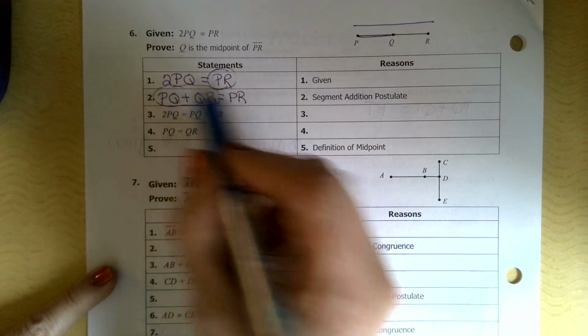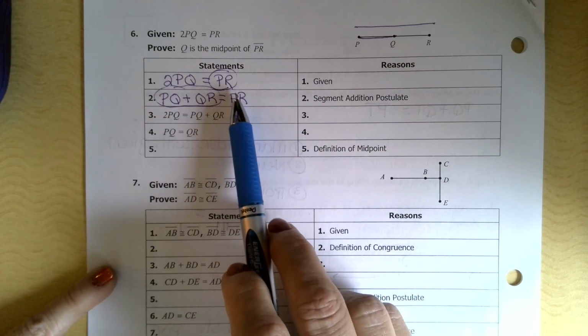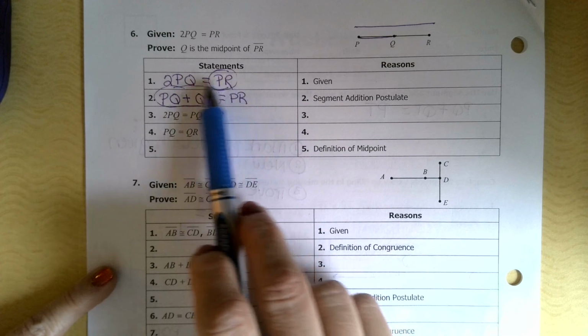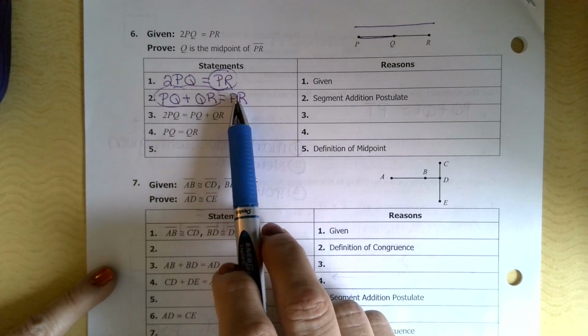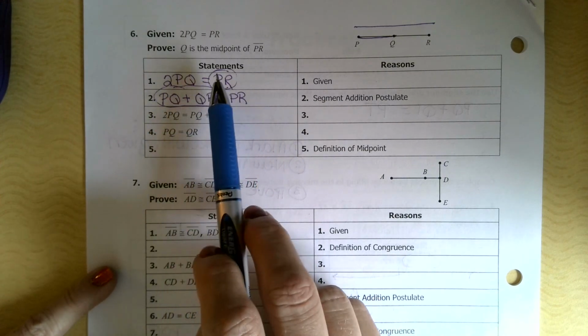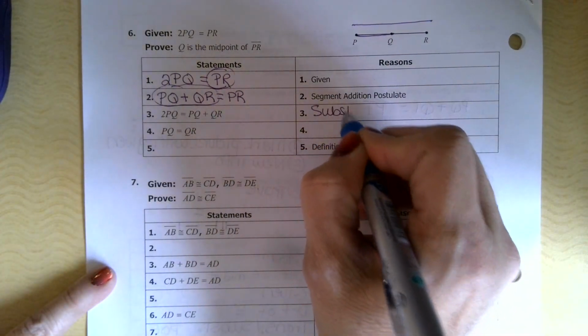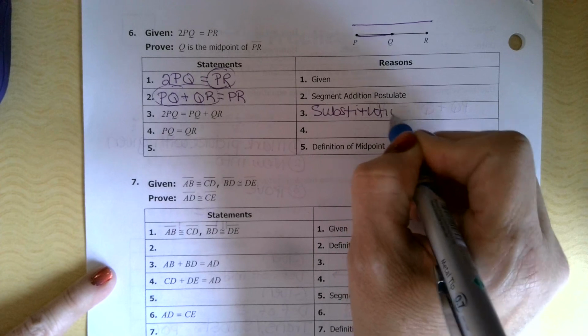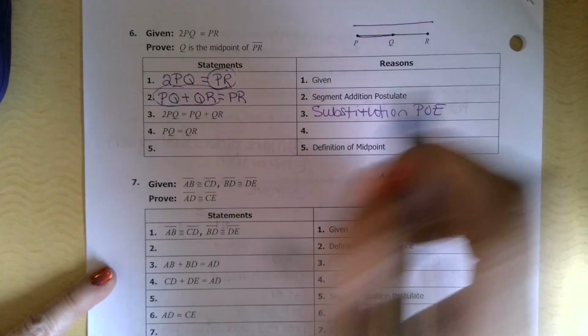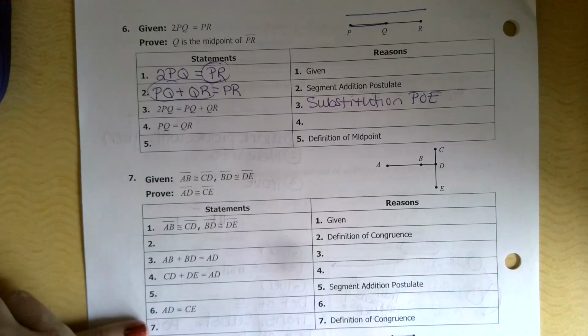They're taking out the PR in this statement here. And because this statement equals PR, they're putting the PQ plus QR in its place. So that is substitution. Substitution is probably the hardest one for you to get.